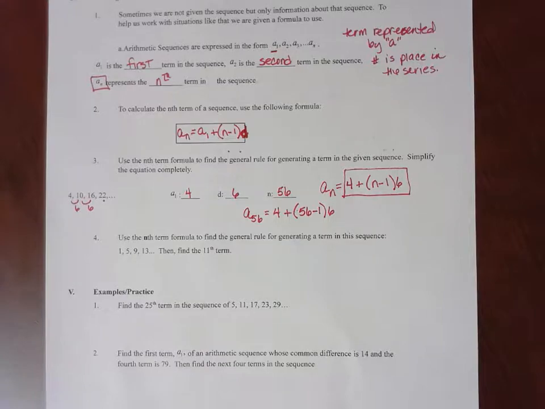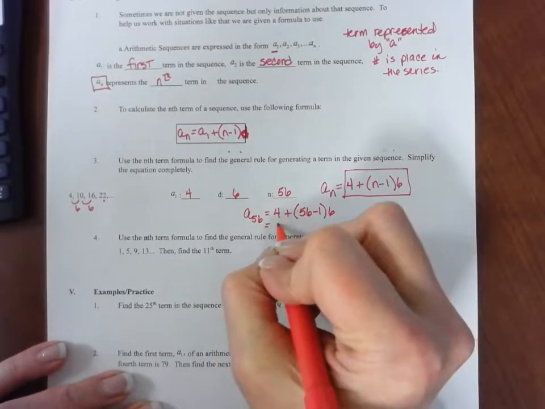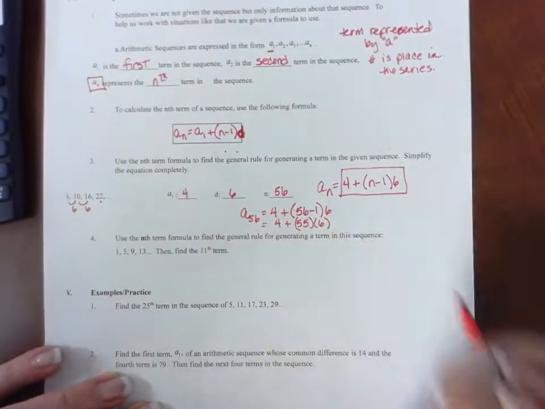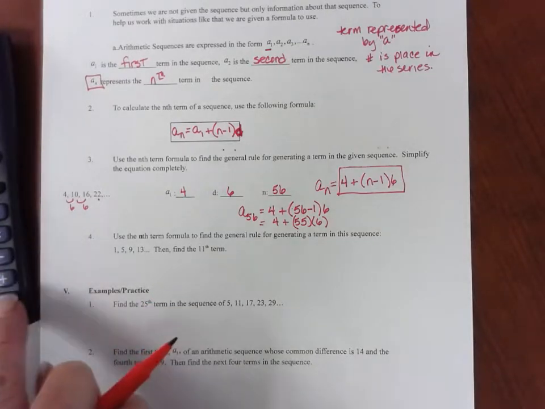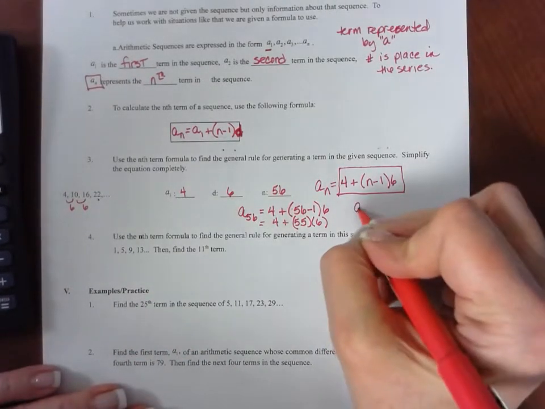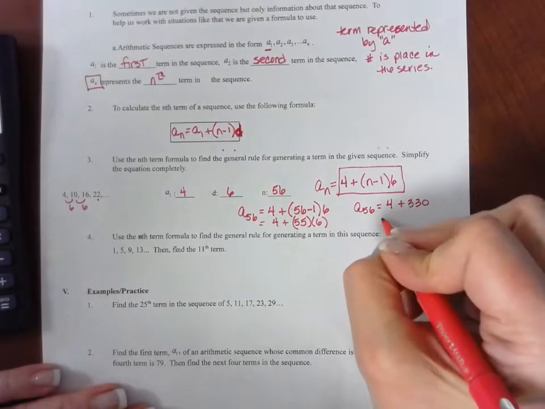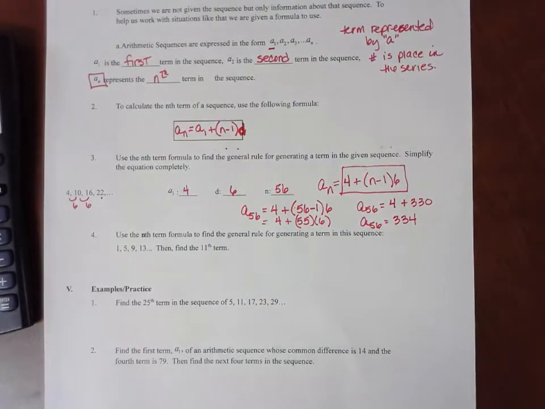And she picked a number I don't want to have to do in my head. So I'm going to have 4 plus 55 times 6, which gives me 330. So I'm going to have 4 plus 330. So my 56th position is going to be 334. Easy peasy?